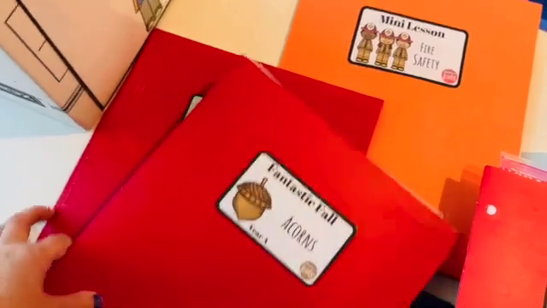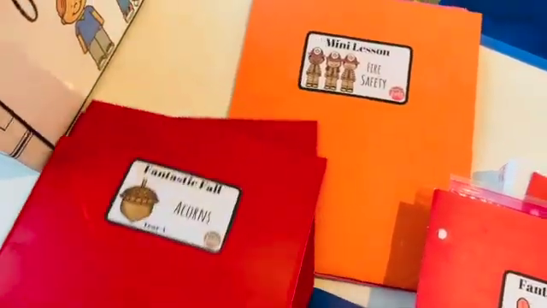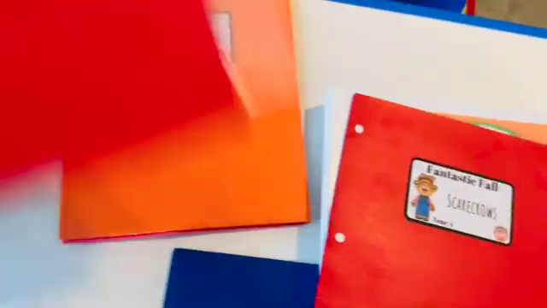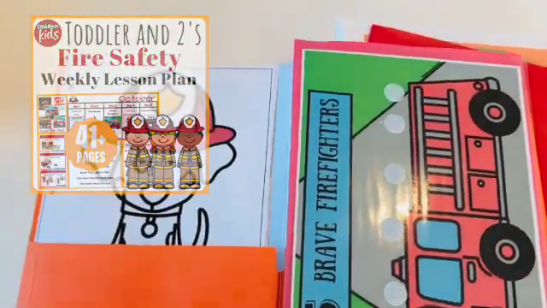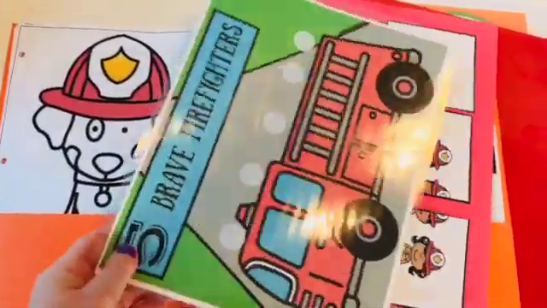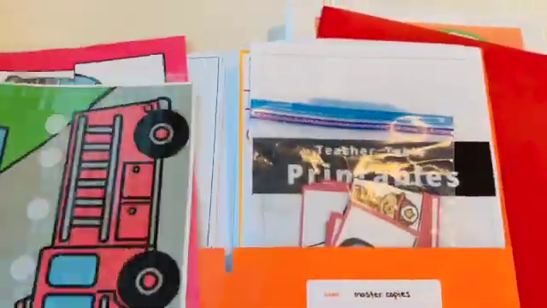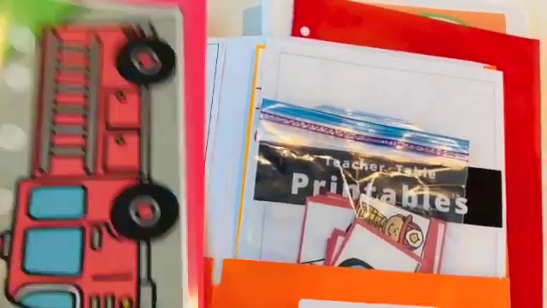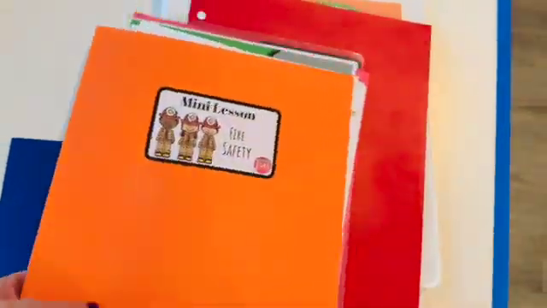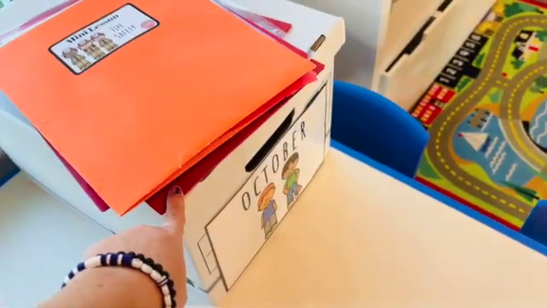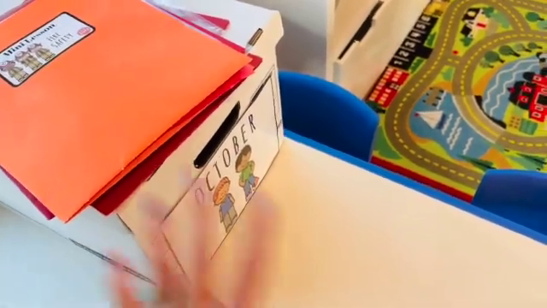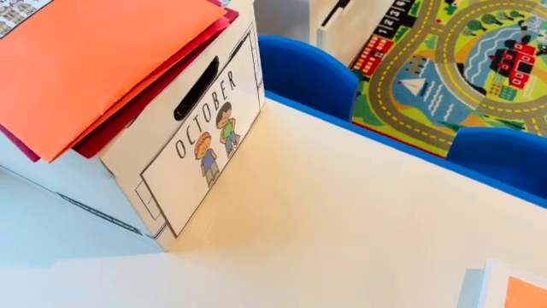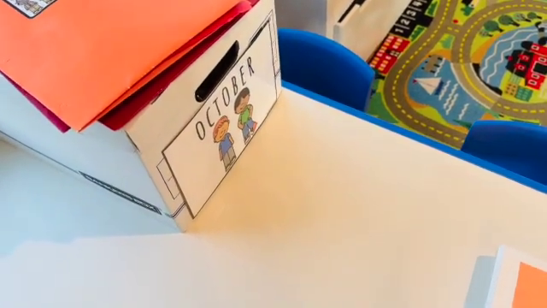So this is for Acorn Week, Apples and Pumpkin Week, Hedgehog Week, and then this is our mini Fire Safety Week that we'll be doing next week as well. So here's all of the things for that week. And then I usually just put these in the banker box as well, leave them in a closet, and then at the end of the week, I put back our current folders and grab the next week's out and set everything up. It usually takes me about maybe 10 minutes on a Sunday to prep each week.